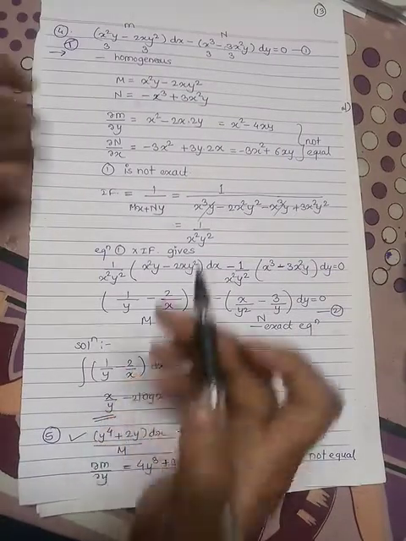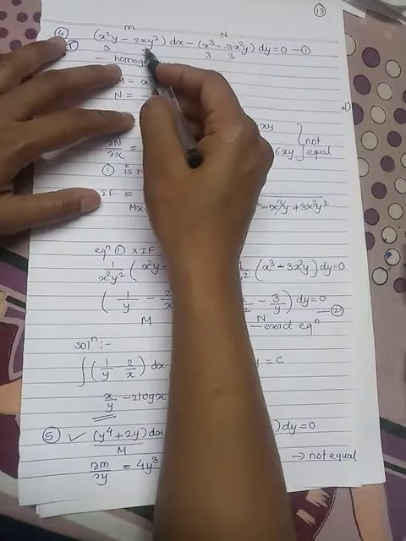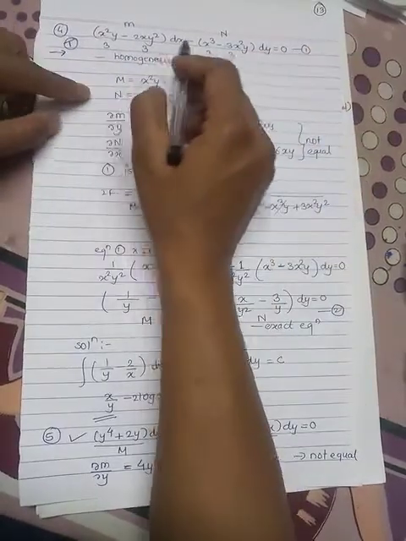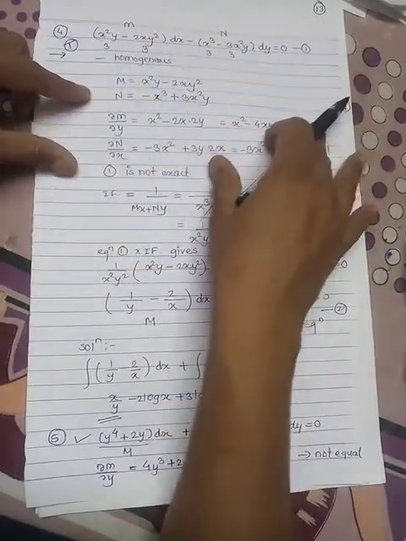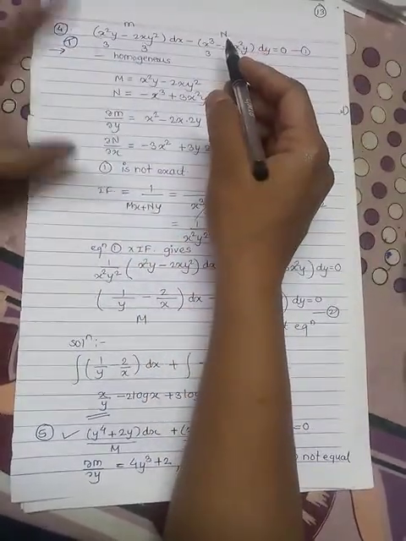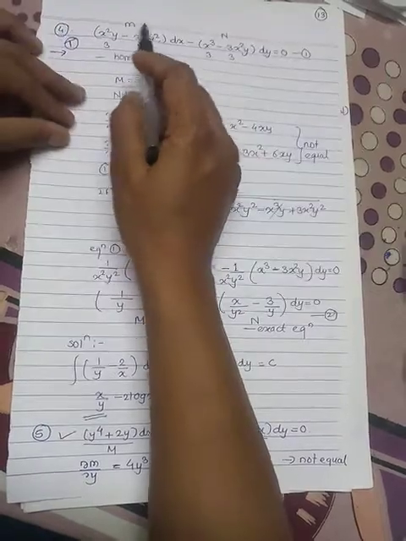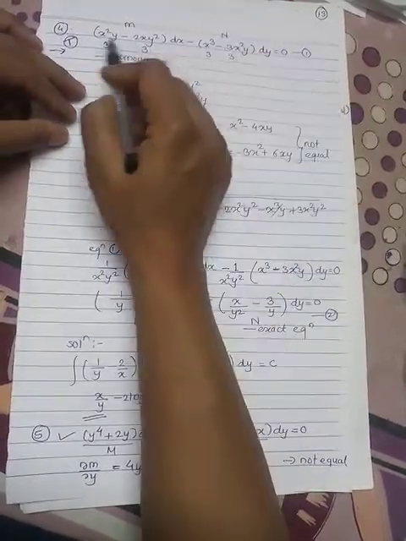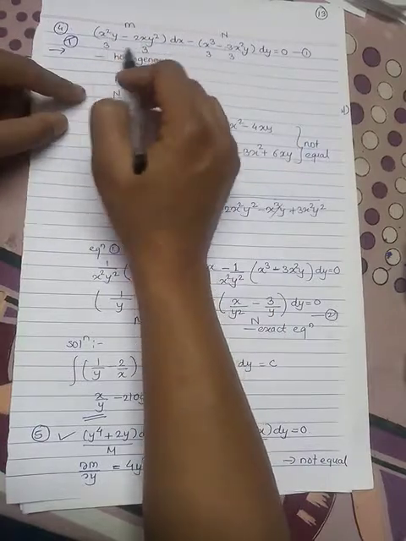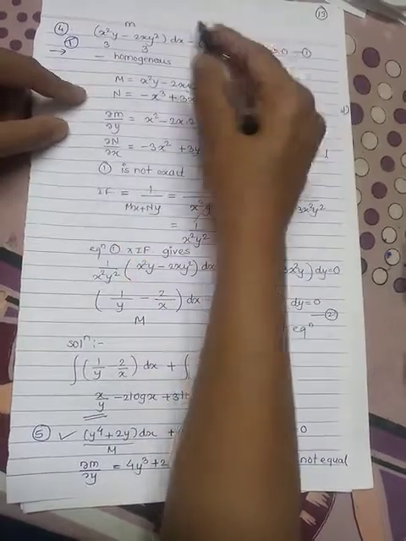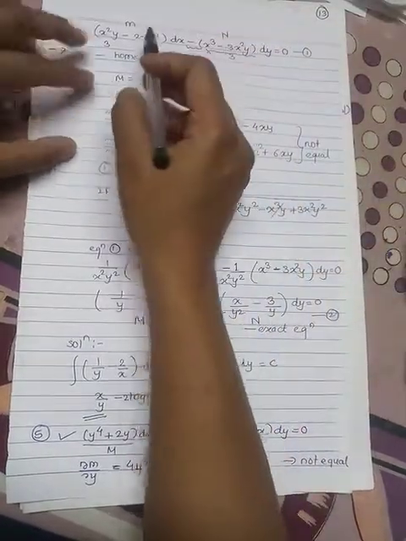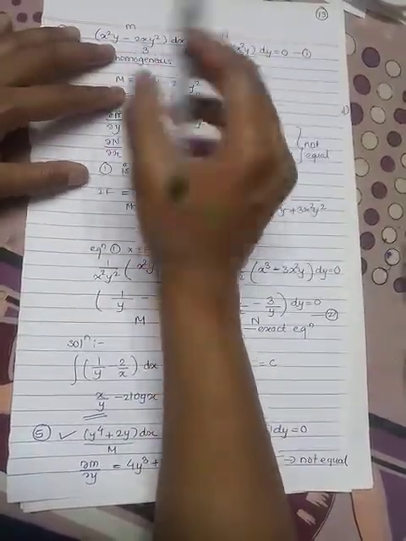Next is x square y minus 2xy square dx minus x cube minus 3x square y dy equal to 0. So this is your dx, dy in the numerator. So you can check for exact, non-exact rules. This is your M dx plus N dy equal to 0. By comparing, we get this dx coefficient is M, this dy coefficient with minus sign is your N value. Now check for exact, non-exact condition roughly.